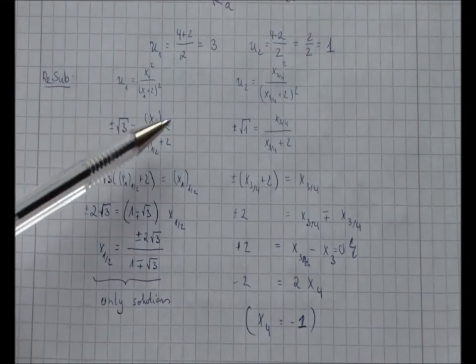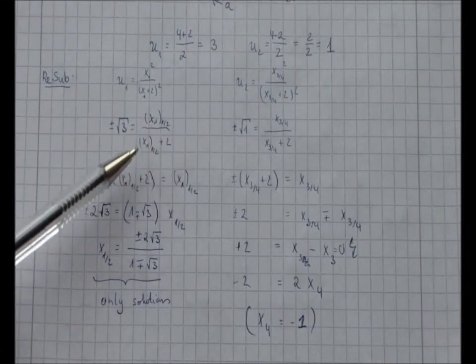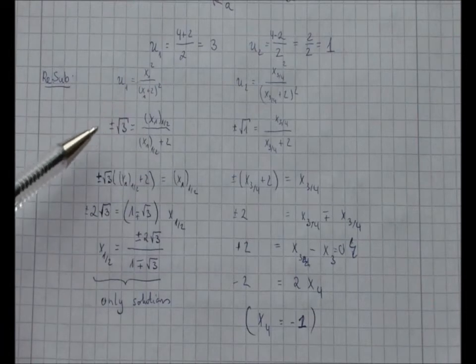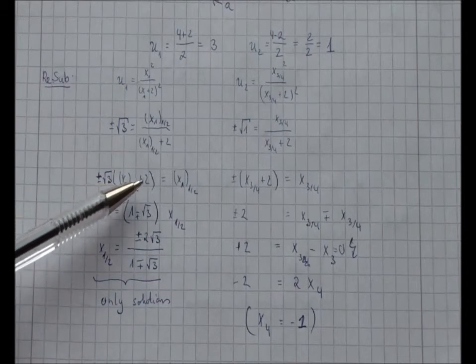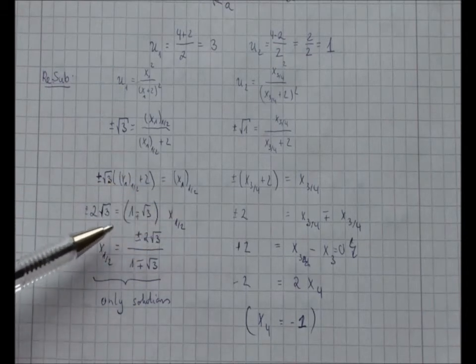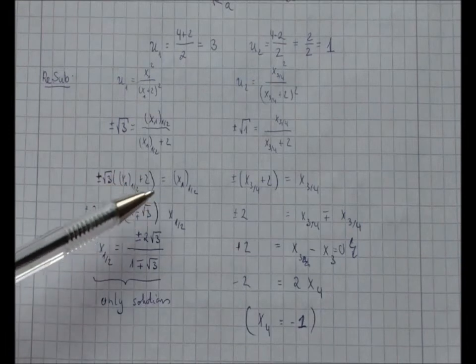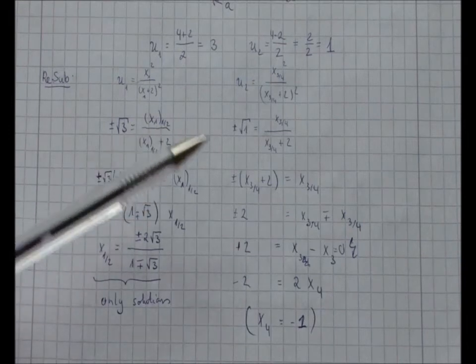So we have now, you multiply out with x plus 2. You bring this to this side, then you have plus minus square root of 3 times (x plus 2), close the bracket, is equal to x. Now we multiply out and bring the part with the x to the right hand side.